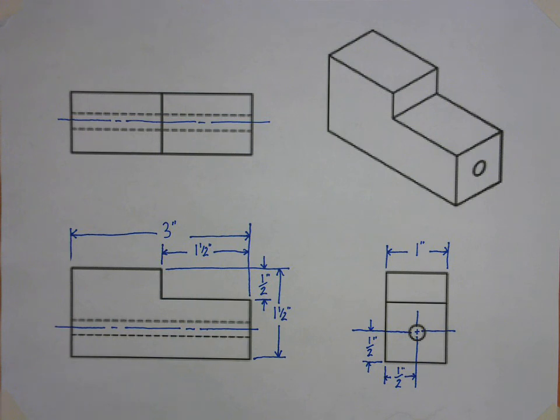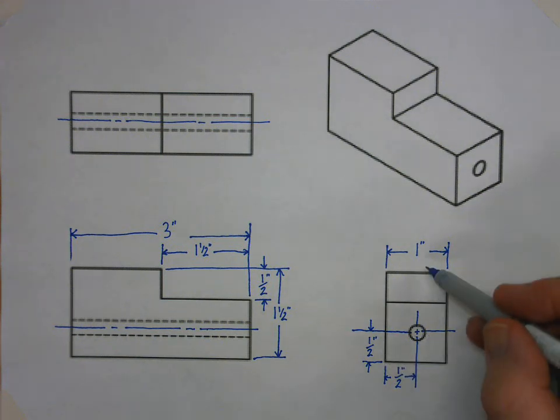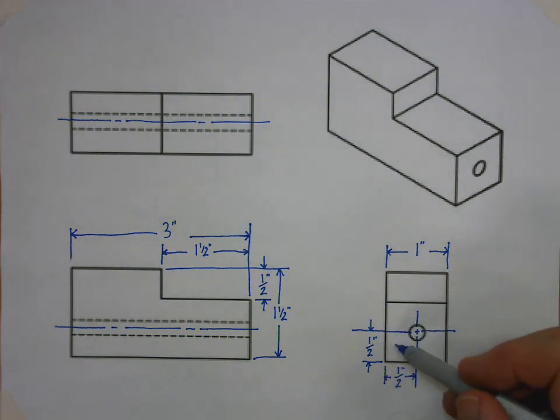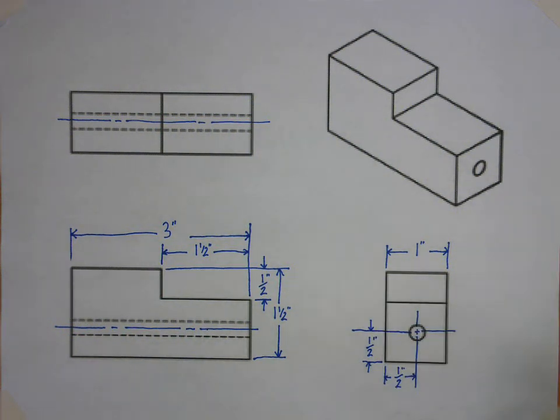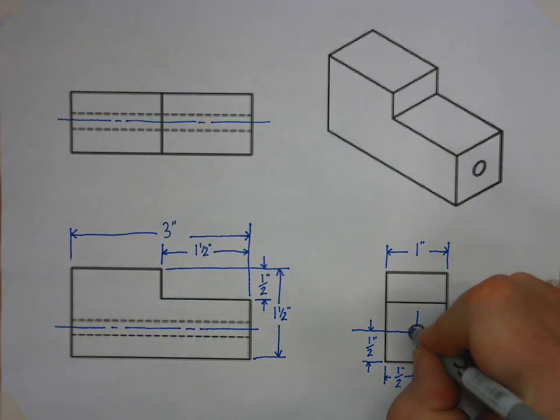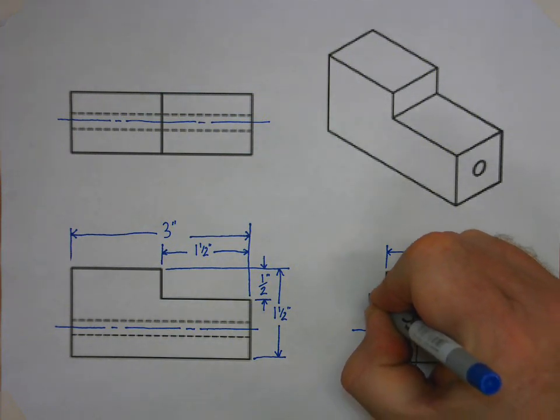All right, all that's missing is the size of the hole. Sizes of holes are typically done with what's called a leader line. A leader line is drawn not straight out or straight up, but typically at somewhere between a 30 and a 45-degree angle from the center point, and then we'll put a horizontal line and put our dimension on this. So we're going to draw ourselves a leader line going out.